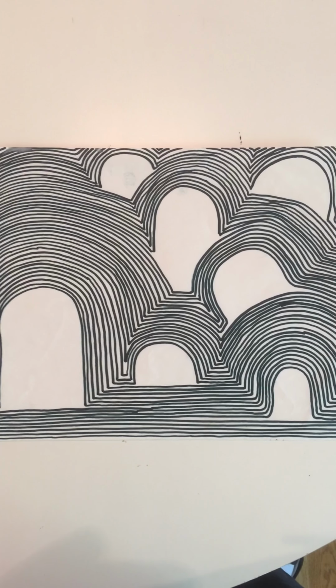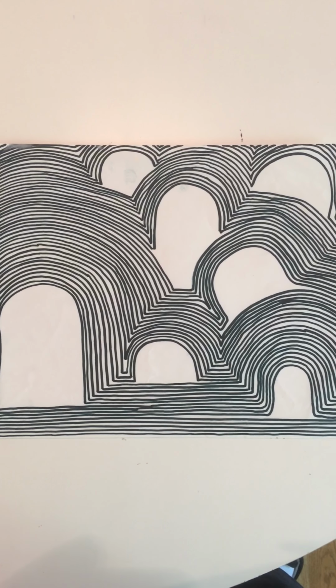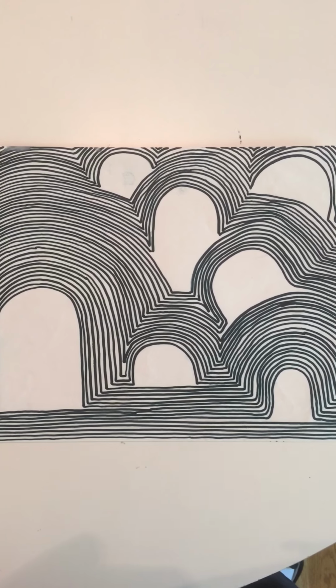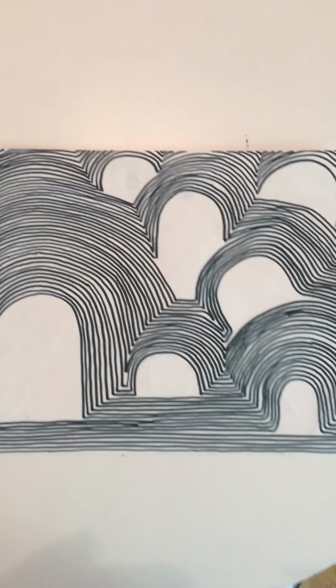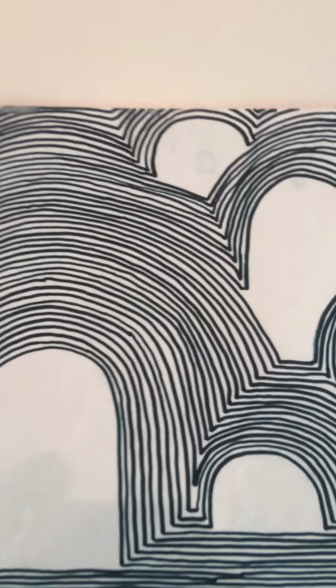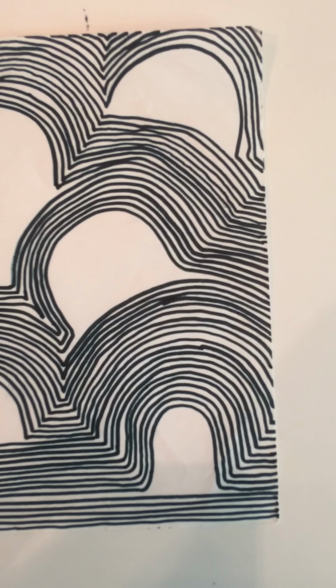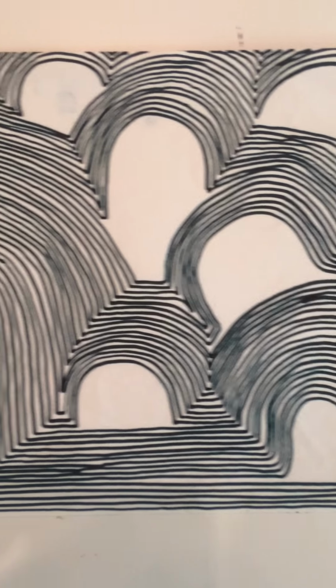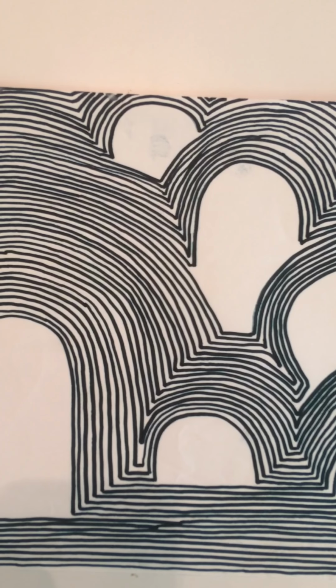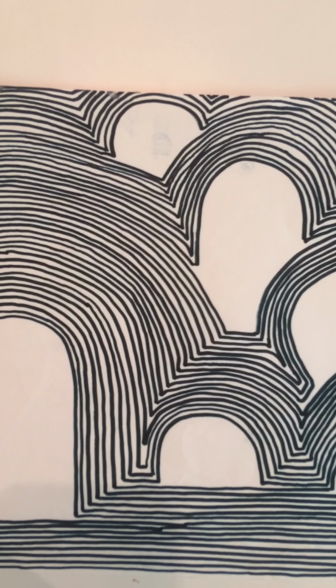All right, introducing the depth design project. This project is going to use continuous lines, and the continuous lines are next to one another and they create high and low areas to make this flat paper look like it's not flat. This is done with round shapes.